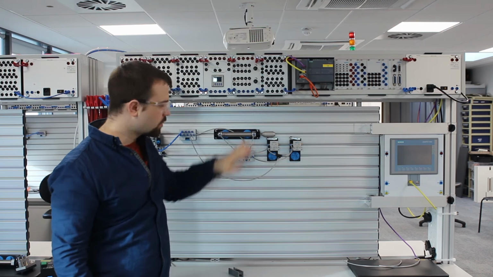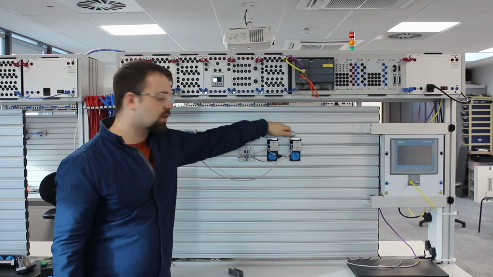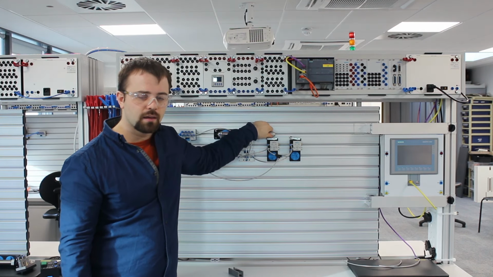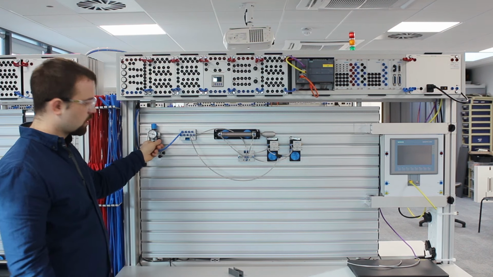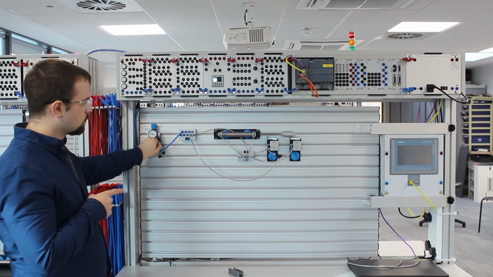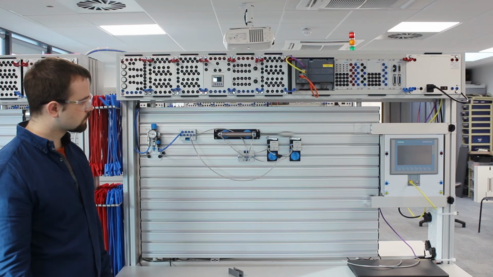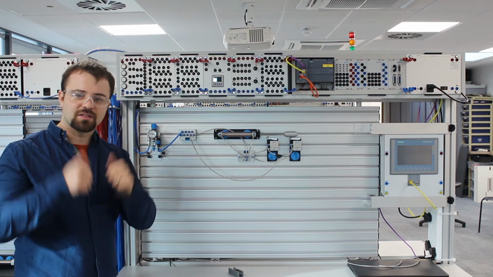So what we should end up with, if I plumbed it in right, is an oscillating cylinder. Hopefully it won't go too fast because I've turned the pressure all the way down. Let's see what happens. Goggles on, air on. Perfect!